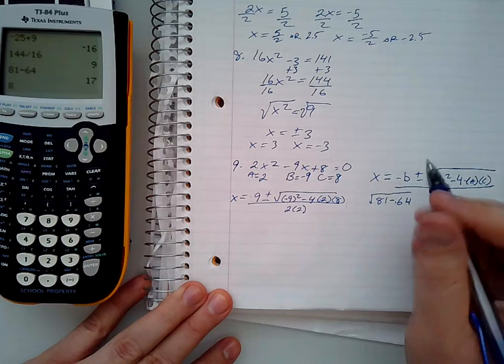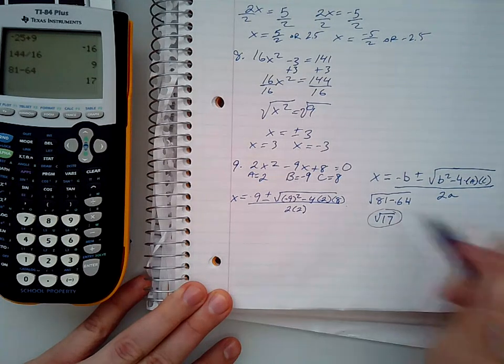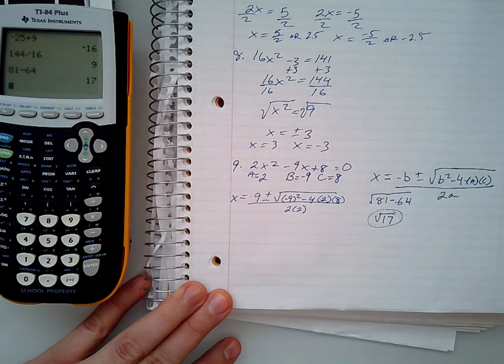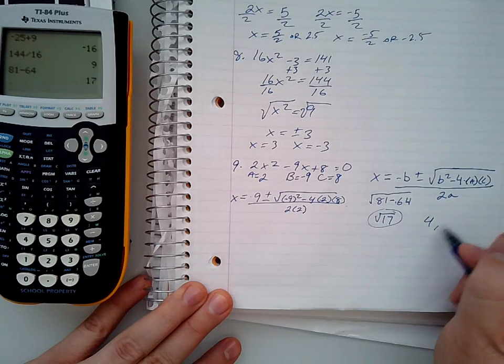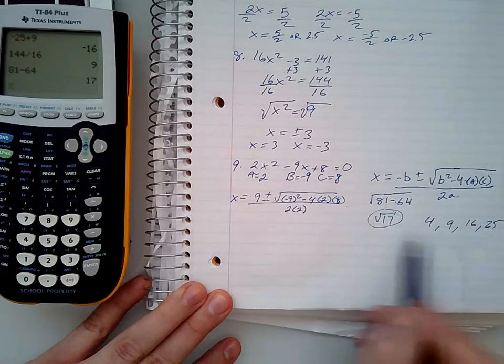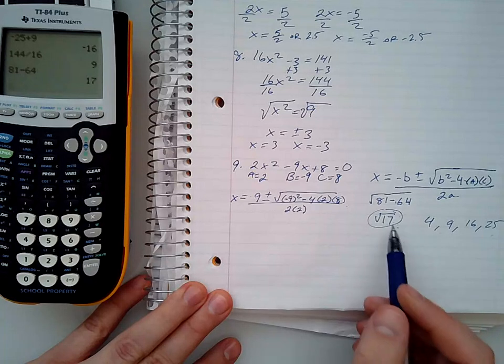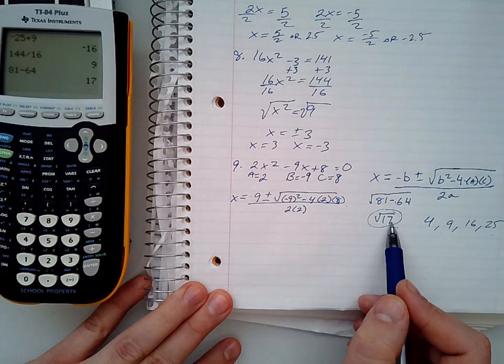Can I do that? No, it's still going to be ugly. So we have the square root of 17. Now, can I factor that out? Can I pull out any perfect squares from that? The answer is no again. I'm looking for numbers like 4, 9, 16, 25, those factors that I can pull from this number. I can't pull any of those numbers. So I just keep it as the square root of 17.